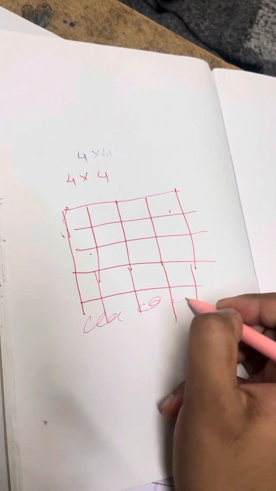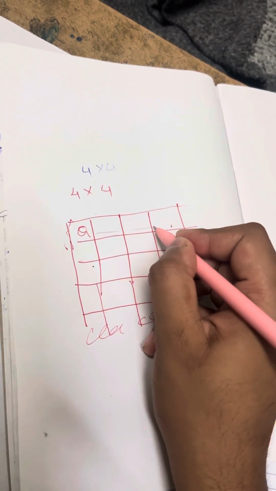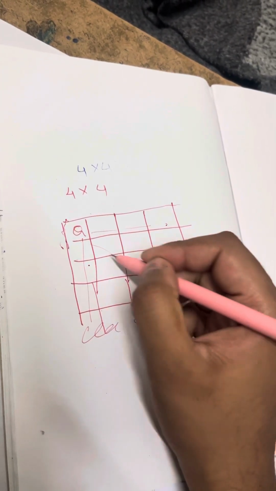Now place a queen over here. The queen can move towards this side, and along the diagonals.